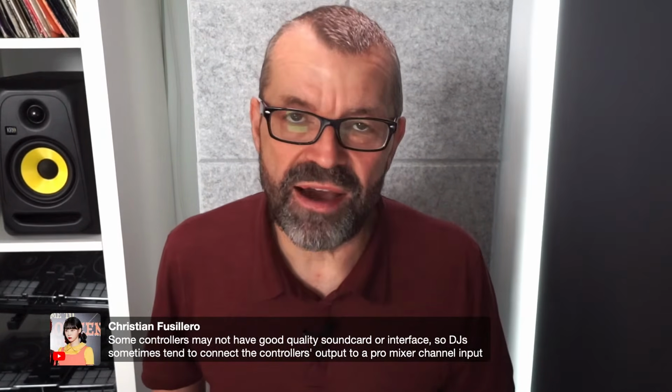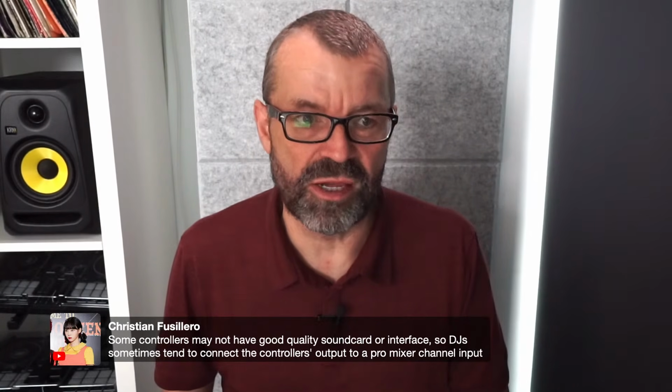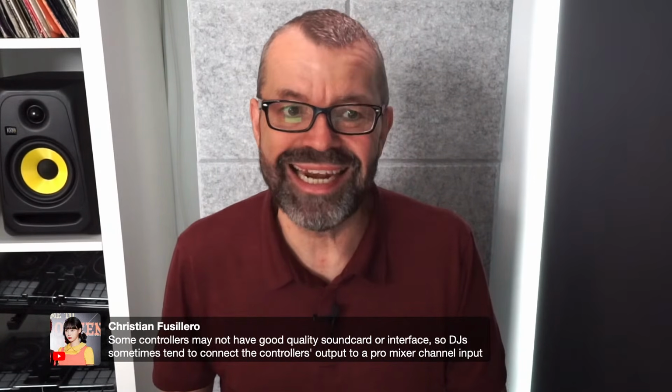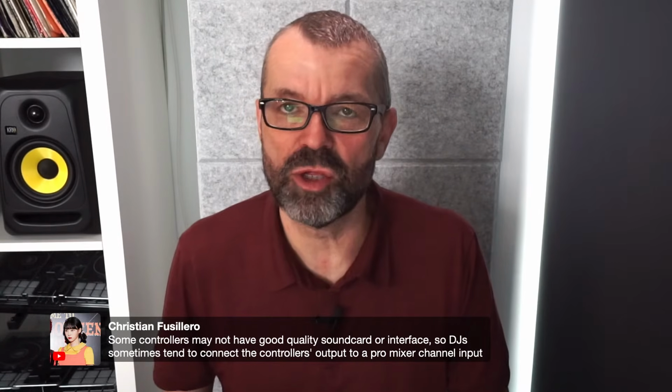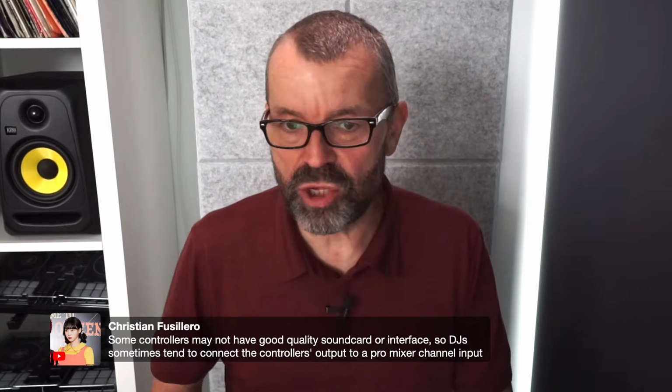And so Christian says some controllers may not have good quality sound cards or interfaces, so DJs sometimes tend to connect the controller's output to a pro mixer channel input. It's true, and some DJs just prefer to use their own audio interfaces for whatever reason.